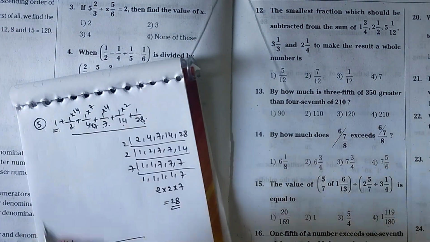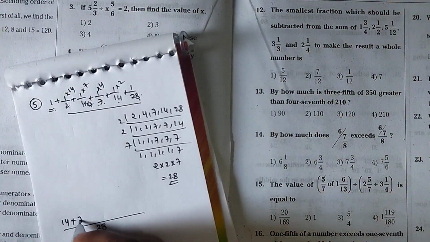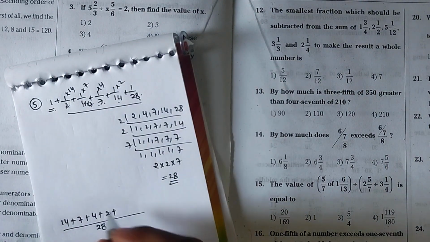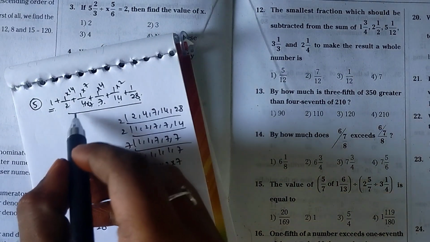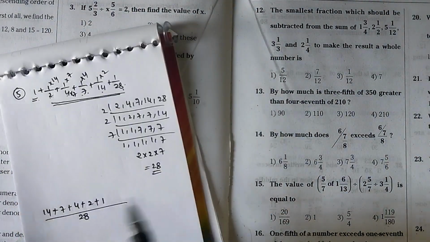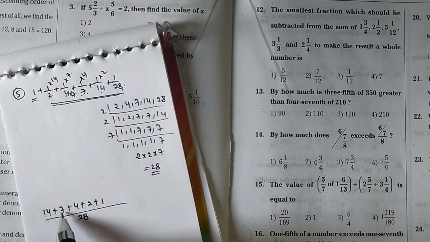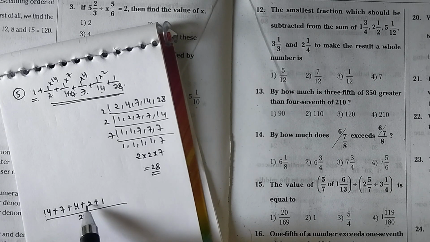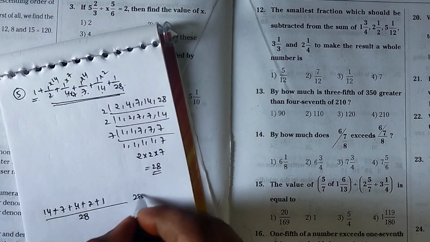So the first one is 14, the second one is 7, the third one is 4, the fourth one is 2, plus 1. So this is the answer for this fractional part. 14 plus 7 is 21, 21 plus 4 is 25, 25 plus 2 is 27, and plus 1 is 28 by 28.